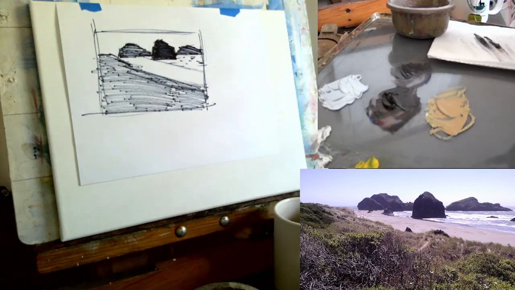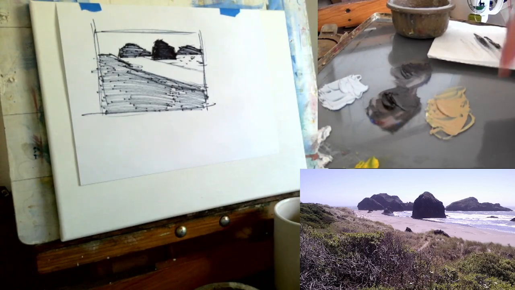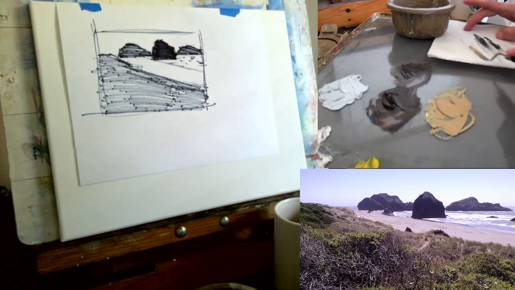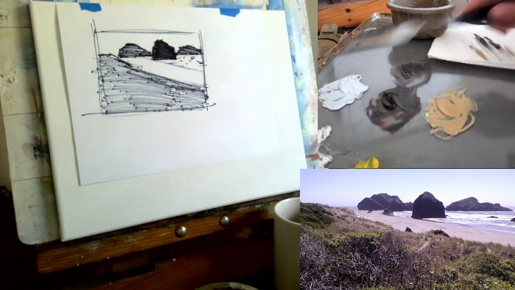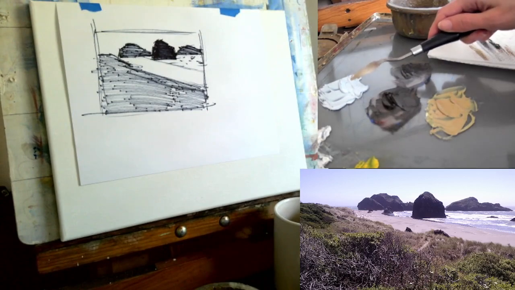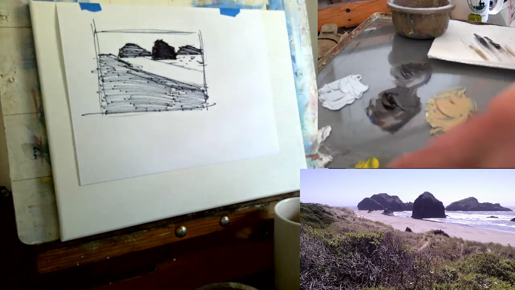Yeah, I think that's a 3. This looks like this will work. So I'm going to leave that one alone. If I need to check to see if it's darker than my sky, I can hold it. Oh yeah, it's definitely darker than my sky. If I want, I could even add a little bit more white to it.